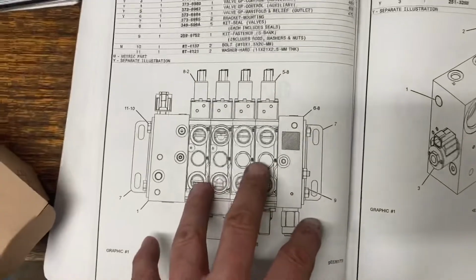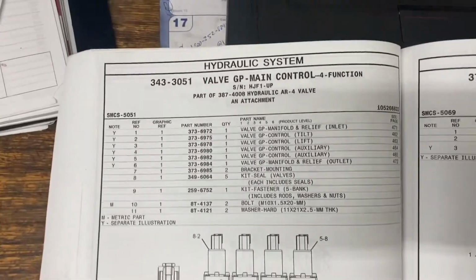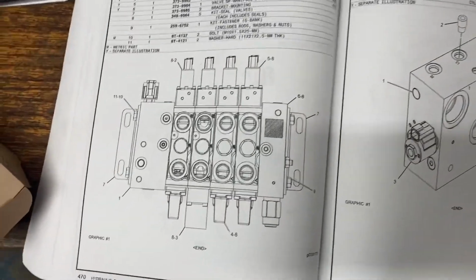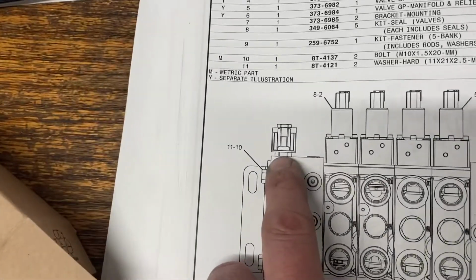So here's our control valve. This is obvious. It says hydraulic system, group, main control valve for function. That's on this machine. That's what we're looking at. And this is the solenoid valve that we need right here. So you can see it. Now you go over the page here.